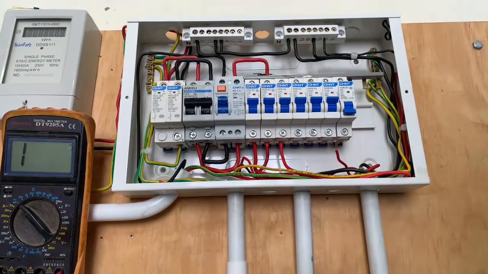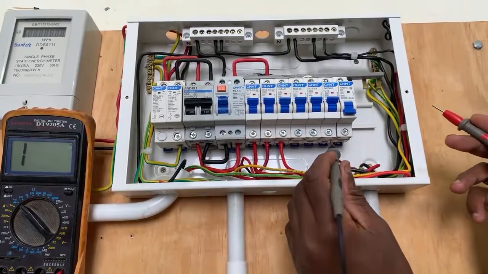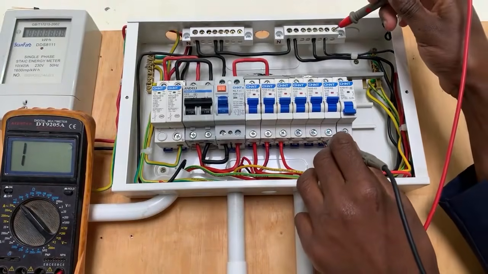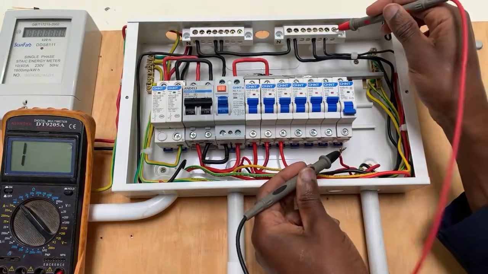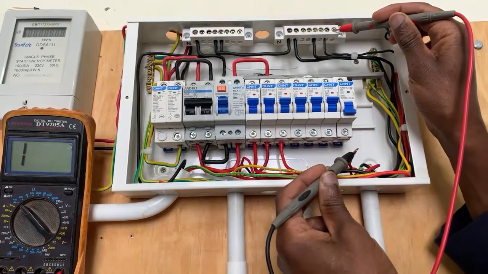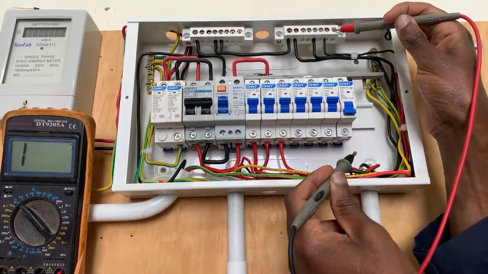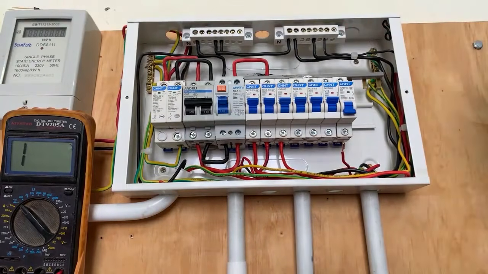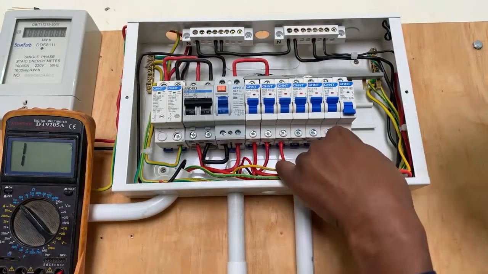All right. So using our probes, our digital multimeter, it is on the continuity test. We have already sorted that. Between the neutral and the line that is serving that circuit, there isn't a continuity. You can see on the digital multimeter there is a 1, meaning infinity. We have corrected the fault. So now we need to connect back the cable.